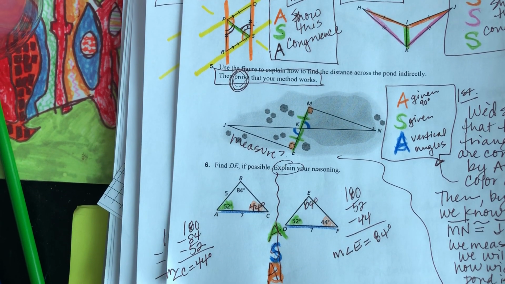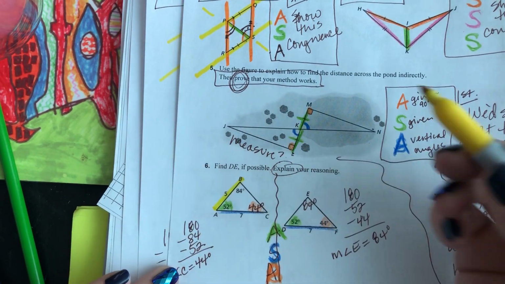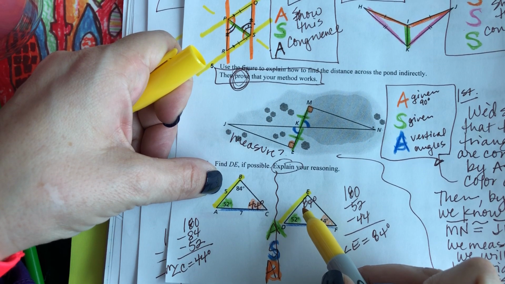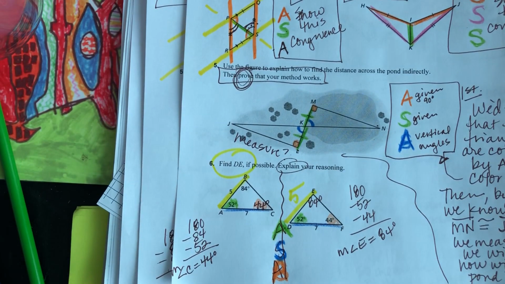Okay, so by ASA, you guys, how long? So now here's my triangle congruence thing. If I know these two triangles are congruent, if AB is 5, how long is DE? That's what they wanted, and there's my thoughts on how.